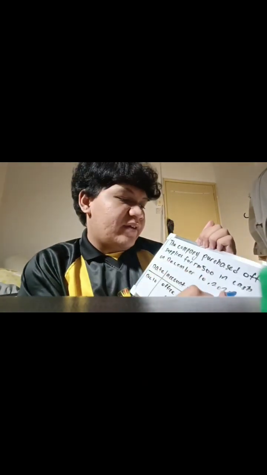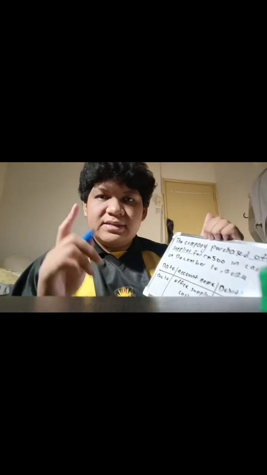Let's do an example question. Imagine the company purchased office supplies for RM 500 in cash on December 10, 2024. Office supplies are an asset, so we debit it as it increases. So, December 10, office supplies 500 on debit. The second is cash. Cash is also an asset, but it decreased, so we credit cash 500.